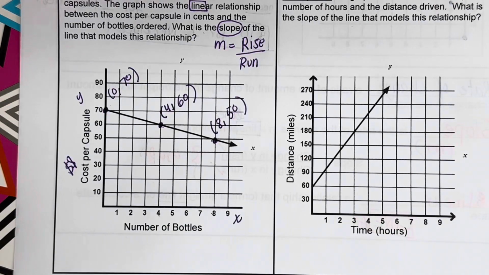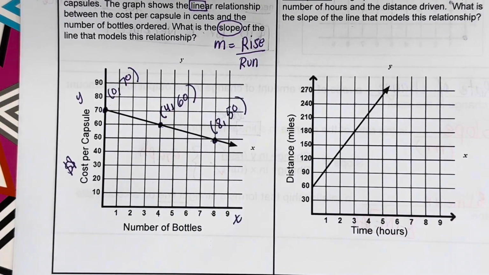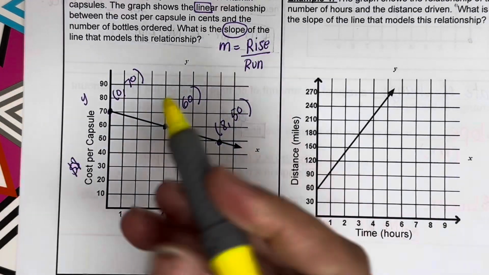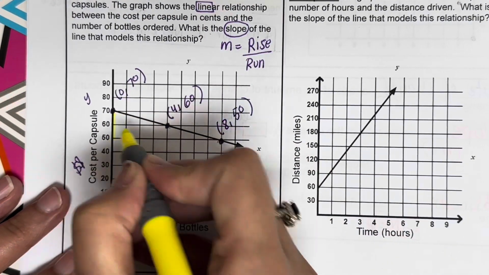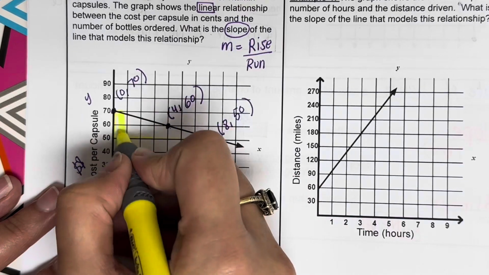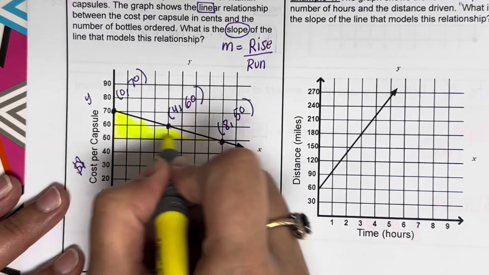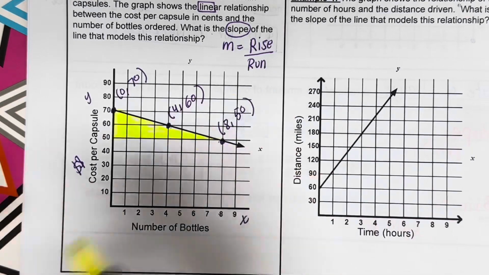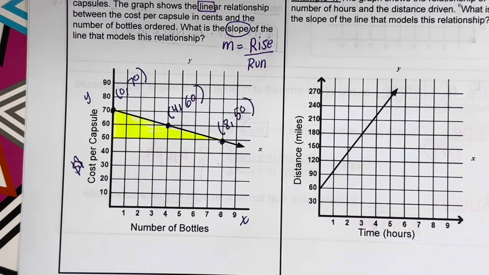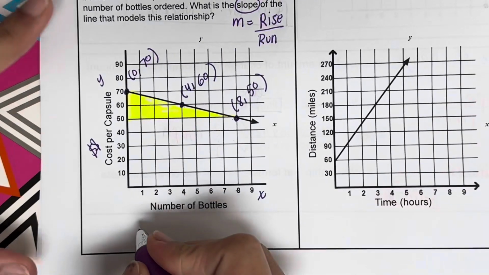All right, now I need to do rise over run, and this time I'm gonna use a bigger triangle, the right triangle, so that I can show you my work. So slope is rise over run.